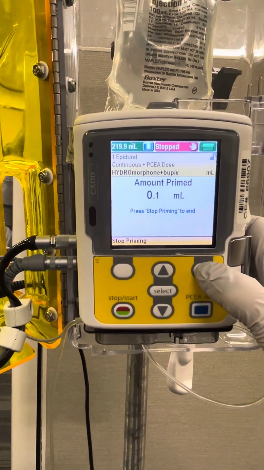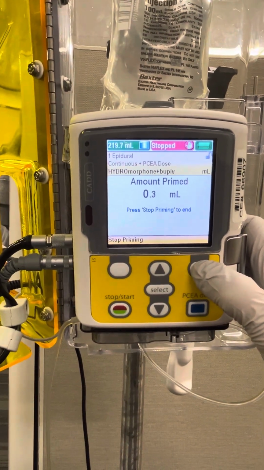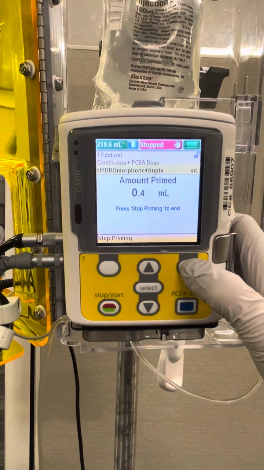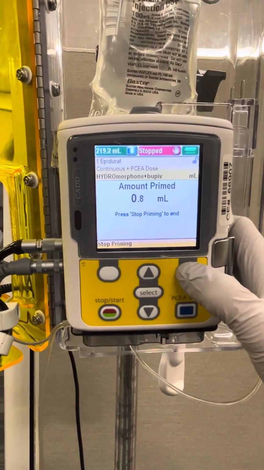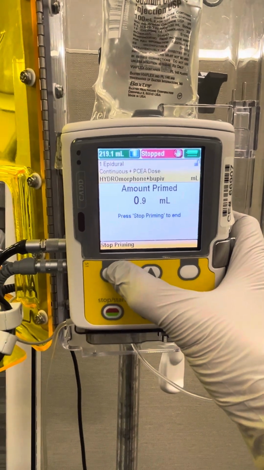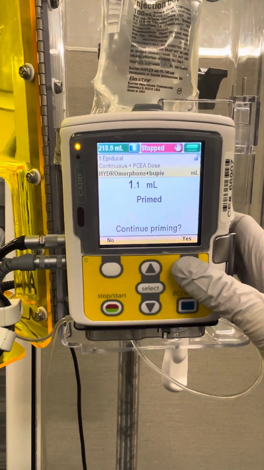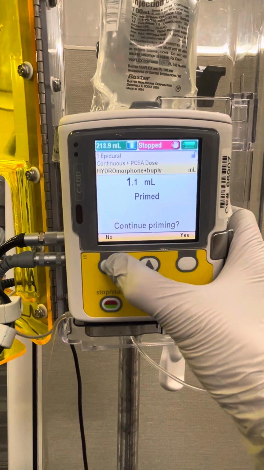Now in the real scenario, you're going to need to prime with at least 6 mLs in order to fully utilize and exit any air from that tubing that's being used. For the sake of time for this video, we're going to go ahead and say stop priming now. It'll ask us if we want to continue priming. We do not, so we're going to say no.